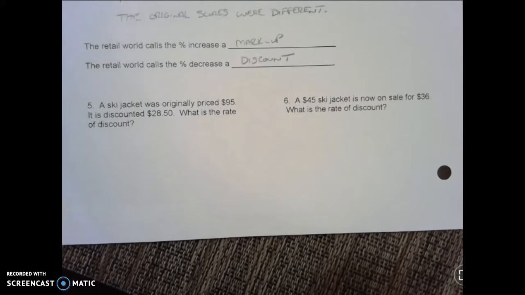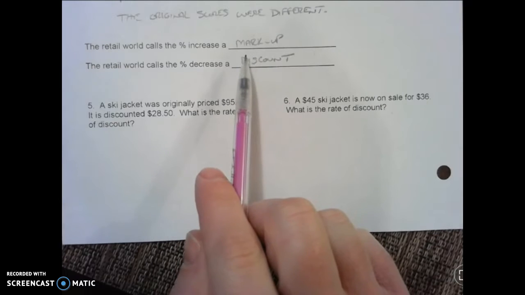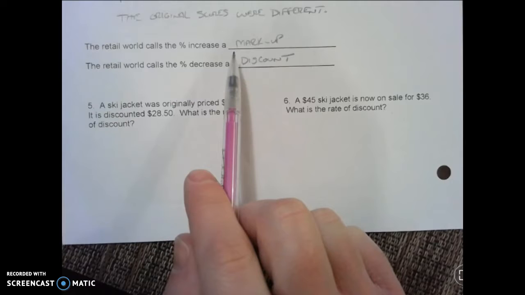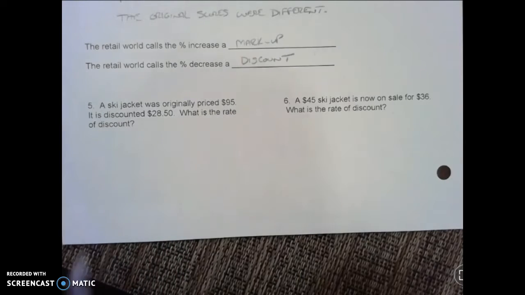In the next few problems, our percent changes are going to take place in the retail world, meaning shopping or selling things. And the retail world calls a percent increase a markup. A store is going to mark up a price of an item before they sell it to you so that they can make a profit. The retail world calls a percent decrease a discount. So if they're looking to get rid of extra items, they might put it on sale. Let's call that a discount.